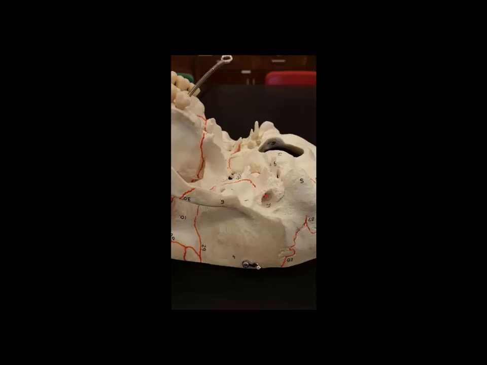We can see this opening right here. This is actually the external opening for the ear. And this actually has several names, all of which work. It can be called the external auditory canal, the external auditory meatus, the external acoustic canal, or the external acoustic meatus. All of those actually are the same thing, and that's this hole right here.